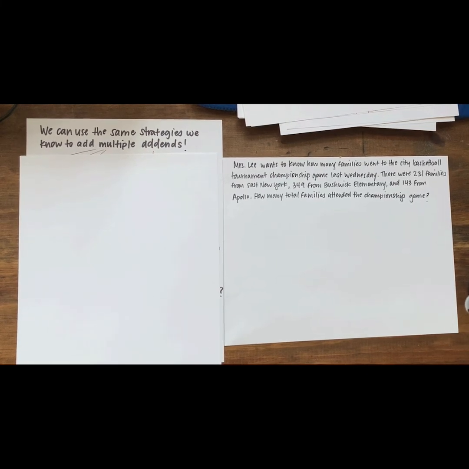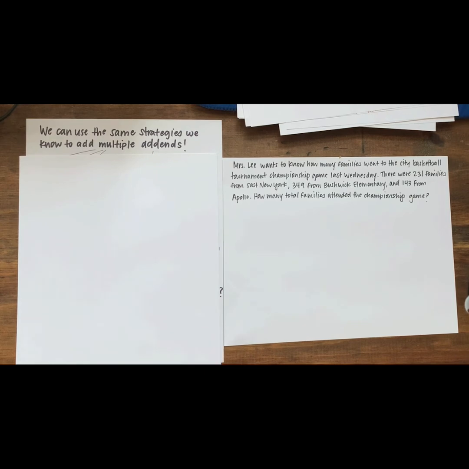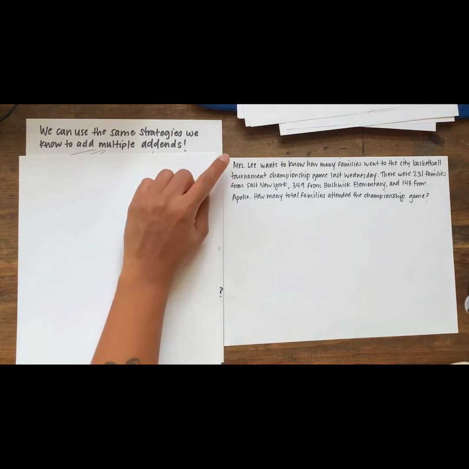For the last few days, we've been reviewing how to add numbers using expanded notation and add by place. Today, we're going to get practice on how to use what we've learned to add 3 or more numbers, or multiple add-ins. We remember that add-ins are just the numbers that we put together or that we add in an addition problem. Let's read the problem together.